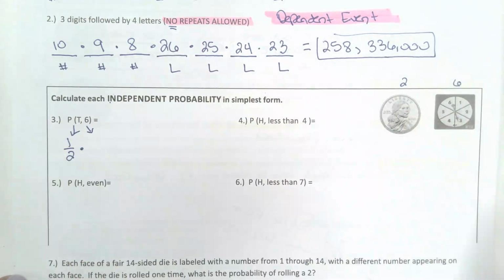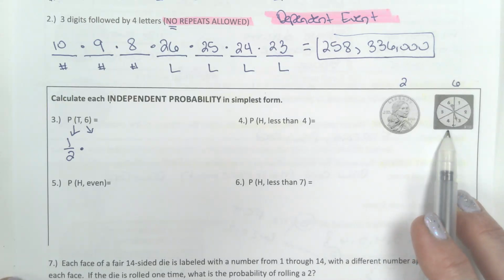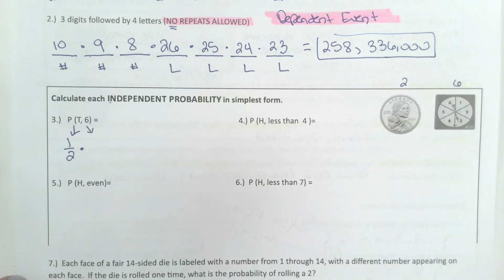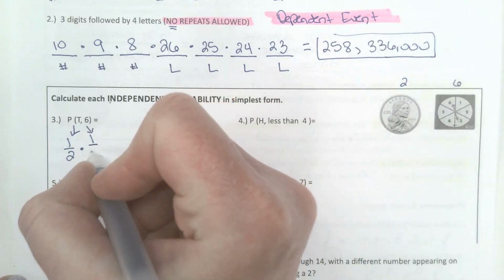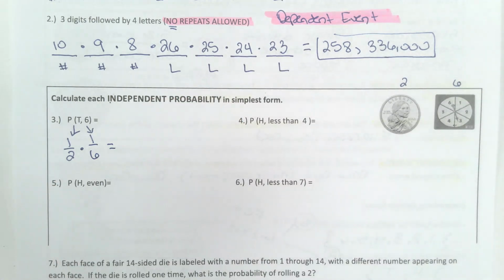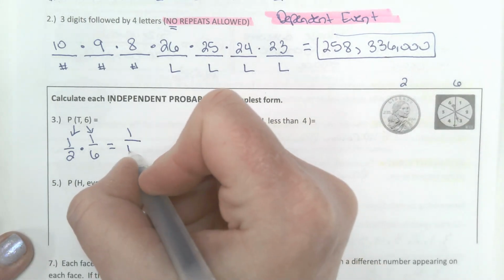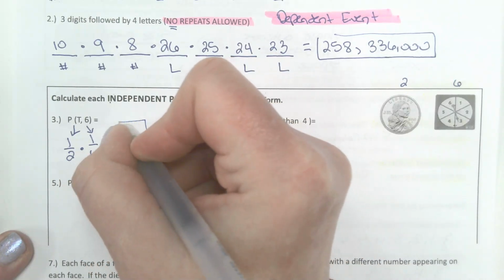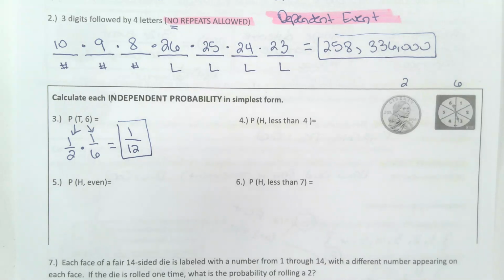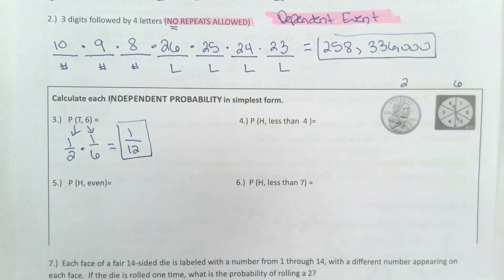Now, what is the probability that you spin this spinner and it lands on the 6? How many 6s are on there? Just 1. So that would be 1/6. We multiply fractions straight across. So you go 1 times 1, and you multiply across and go 2 times 6. So the probability that you get a tail and then a 6 is 1/12.